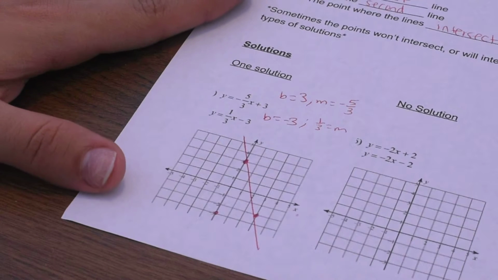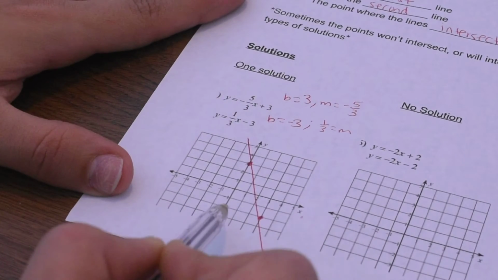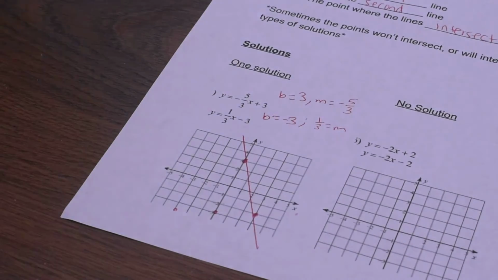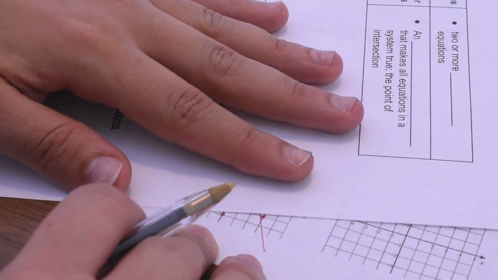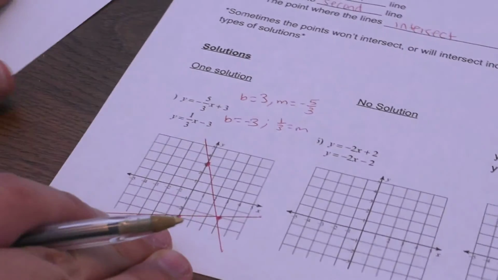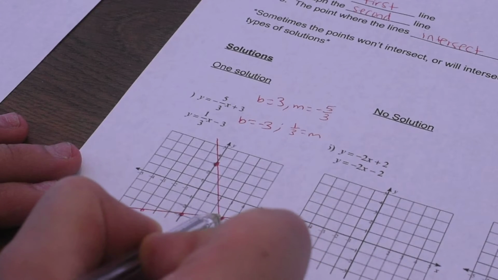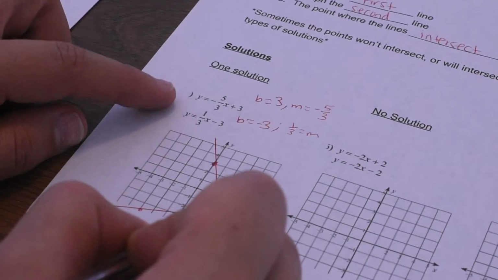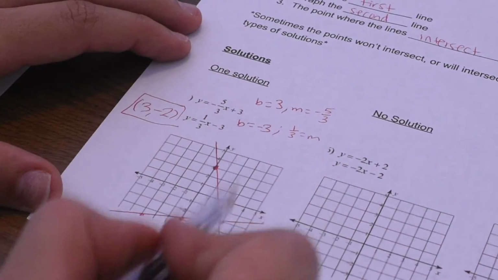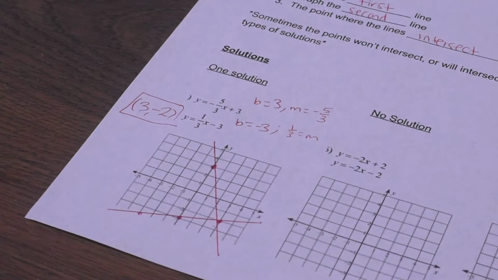You need to keep plotting points until you can't anymore. For example, if I go up 1 to the right 3, I could also go in the opposite direction. I could go down 1 to the left 3 and have my other point. It helps me make a straighter line. So now I connect these points. So the point where they intersect is the solution. So this ordered pair right here is 3, negative 2. So that means the solution to this system is 3, negative 2. It's this ordered pair. That is the solution. Okay? So just where they intersect. Bada boom, bada bing. We good.